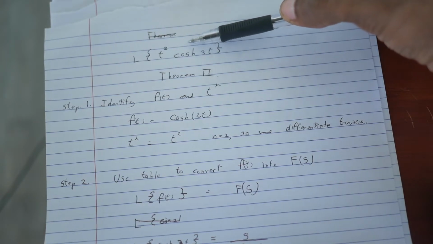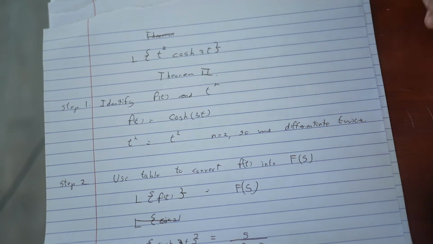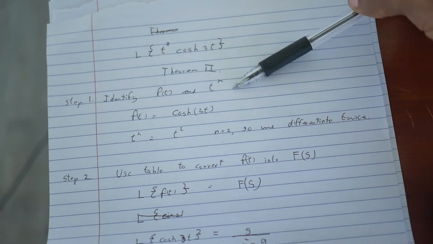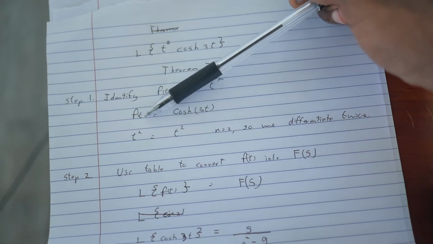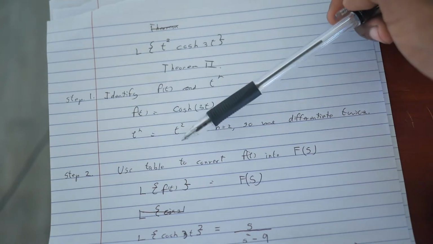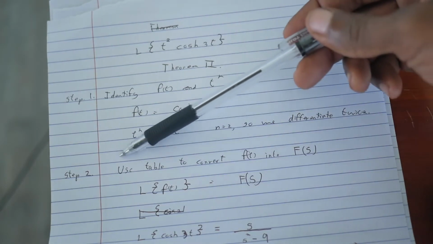So when we first find f of s, we would have to differentiate it twice. Just bear that in mind, but we can still follow our steps. Step 1, identify f of t and t to the n. Well, f of t is equal to cos 3t again, and t to the n is t squared, so n is equal to 2. So we know we will differentiate twice.